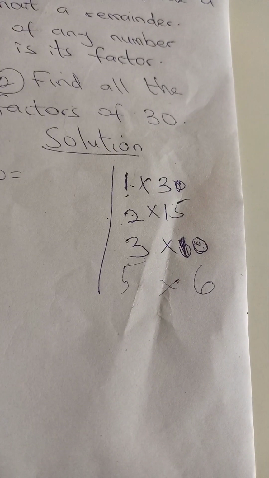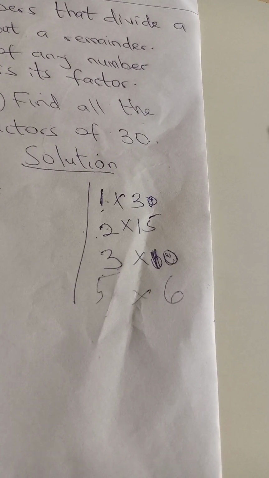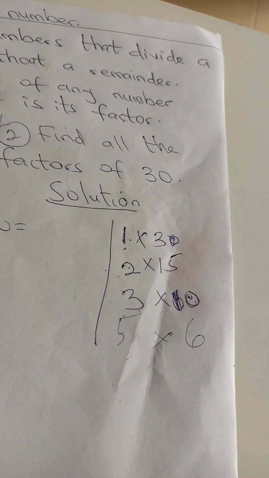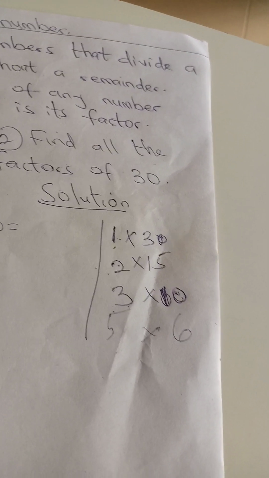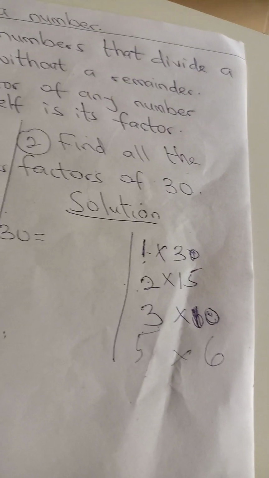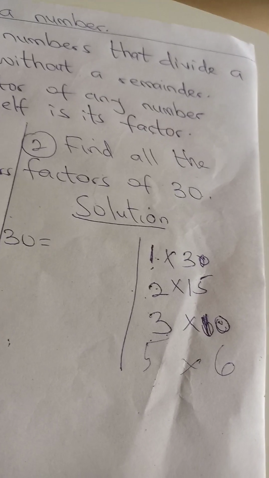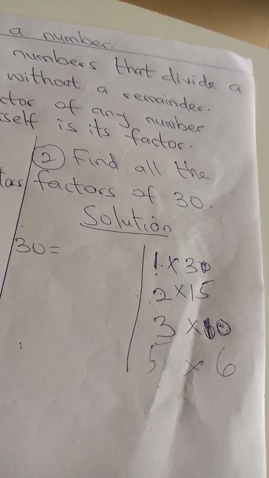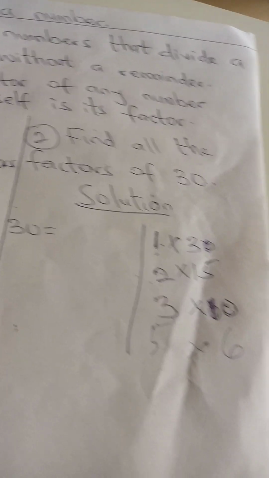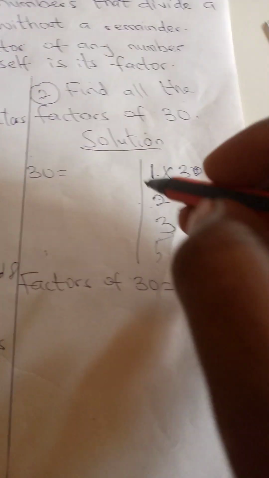You stop when you observe that you're about to start repeating numbers, or you have exhausted the numbers 1 to 10. That is for one-digit or two-digit numbers. But if you have three-digit numbers, you can extend the numbers 11, 12 to 20 to 30, depending on the number given.